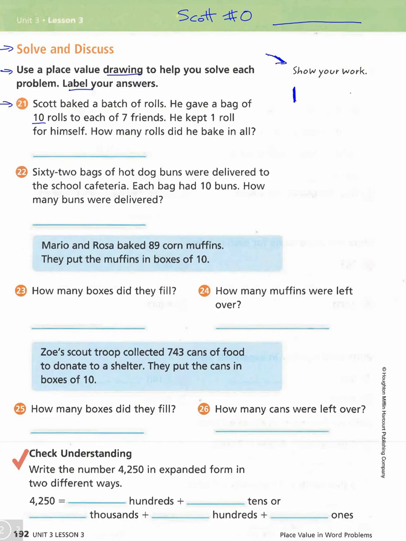I can keep doing that, right? So 1 friend, 2 friends, 3 friends, 4 friends, 5 friends, 6 friends, 7 friends. So there's our 10 bags, or our bags of 10 rolls in each. And then Scott kept 1 roll for himself. So there's my place value drawing.